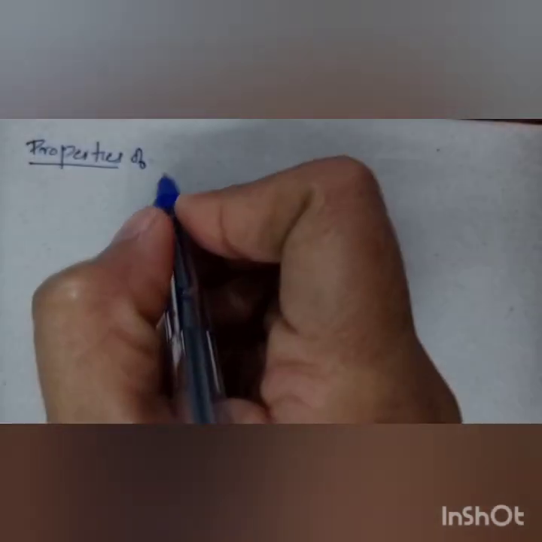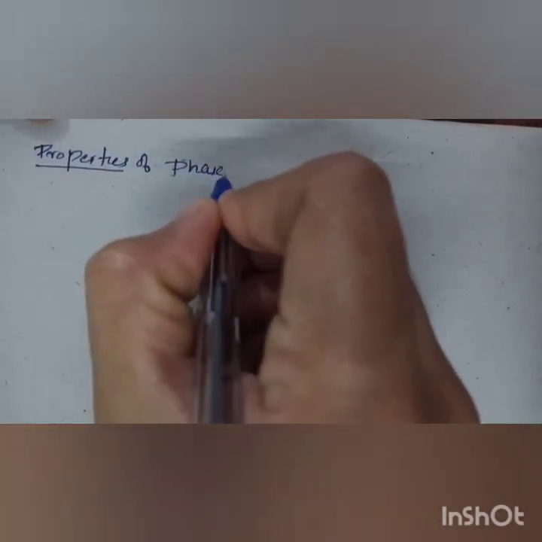This is the idea behind Liouville's theorem. Next we have to find the properties of phase space. What do we mean by the properties of phase space?